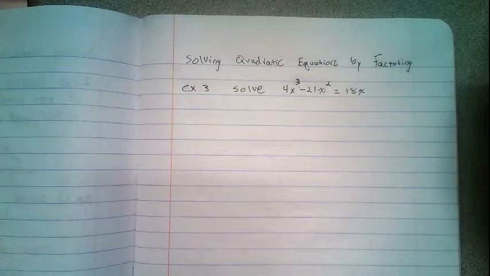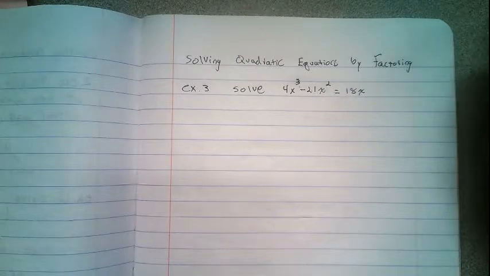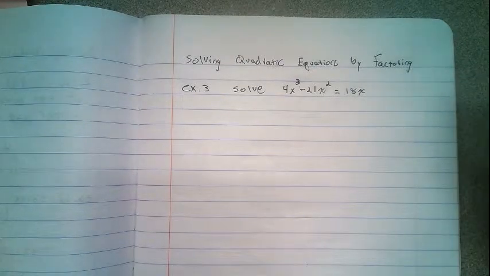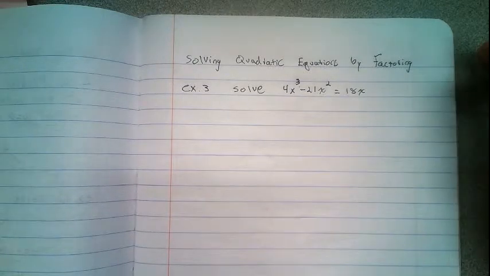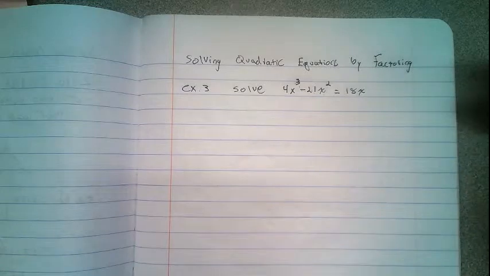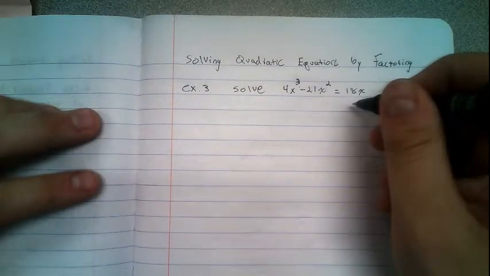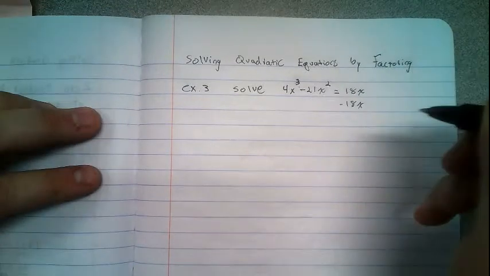Our final example is solving 4x cubed minus 21x squared equals 18x. So, as you know, I wanted to try and use the zero product property, but in order to do that, I need it set equal to 0. So I'm going to subtract 18x from both sides.